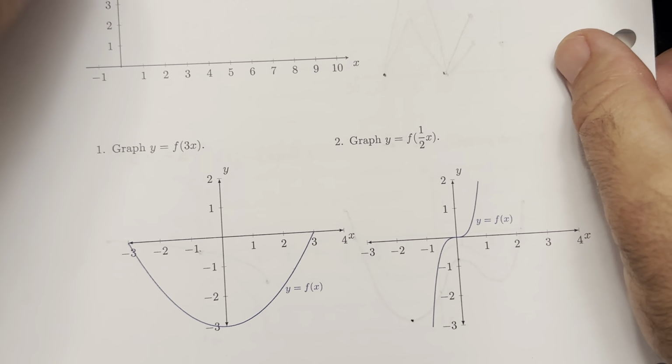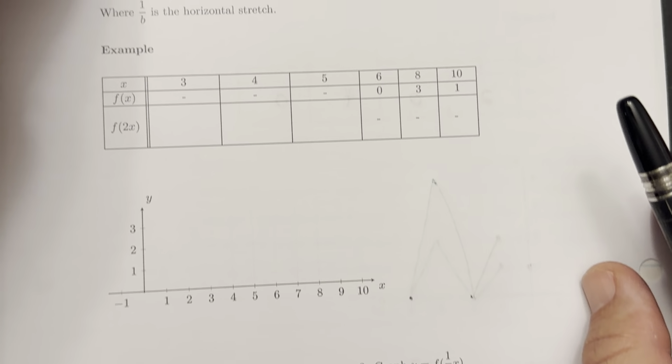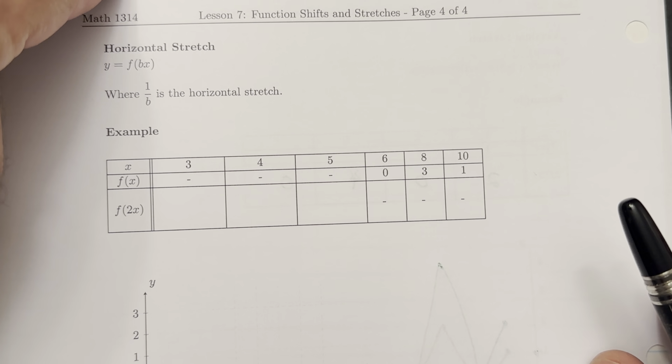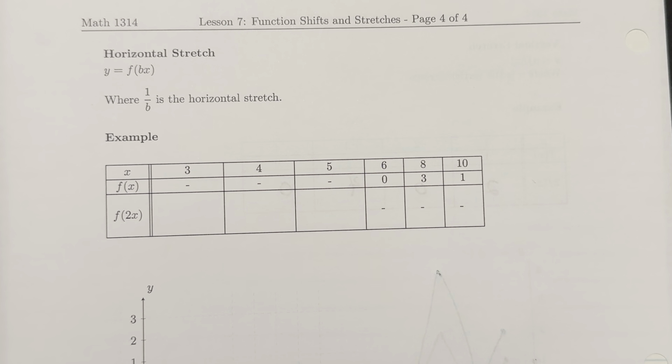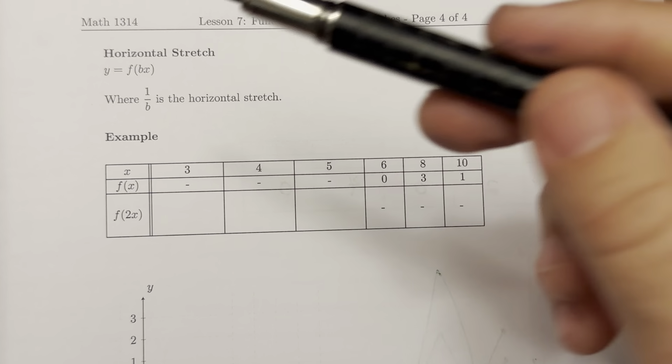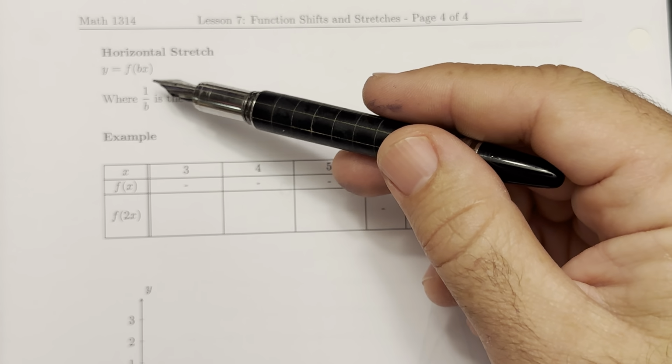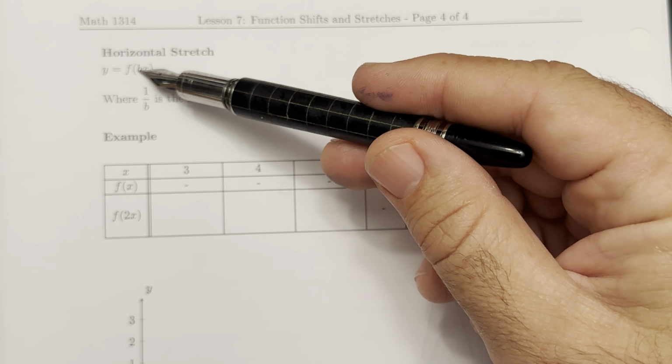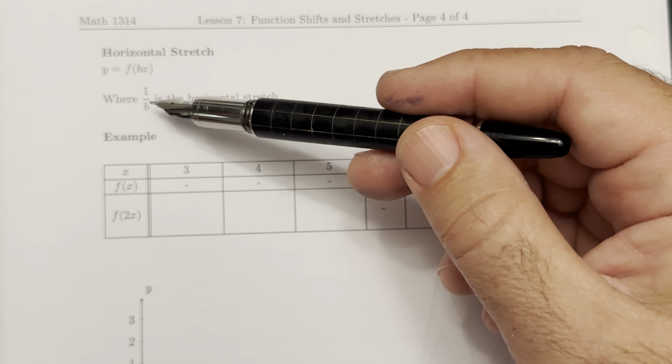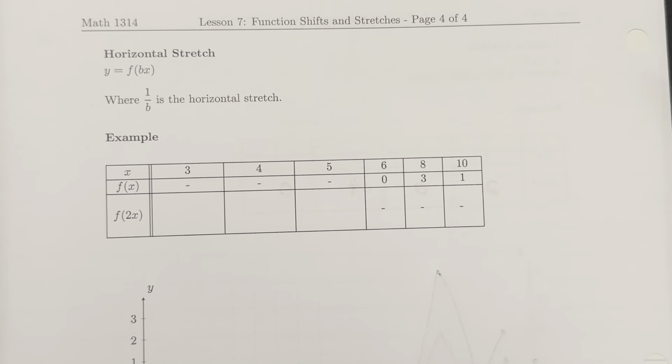Okay, last page. Horizontal stretch. Now, horizontal stretch is a little different because it's inside the function. And the horizontal stretch is not b, the number in front of x. You take the number that's in front of x and put it underneath 1. That's how it works. So let's see this in action.